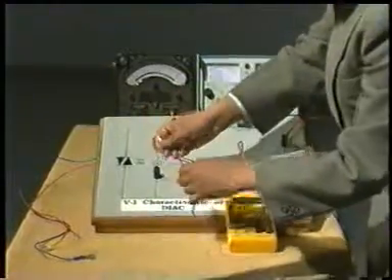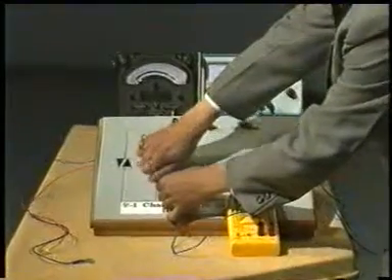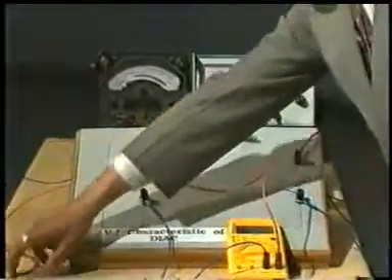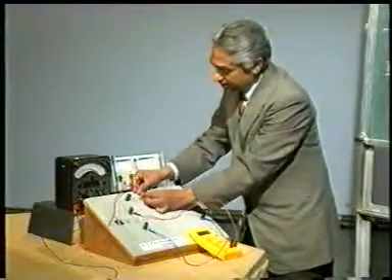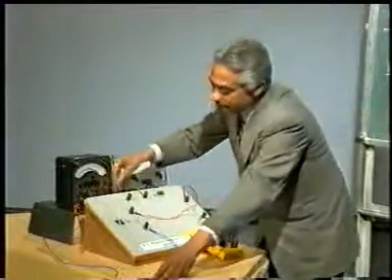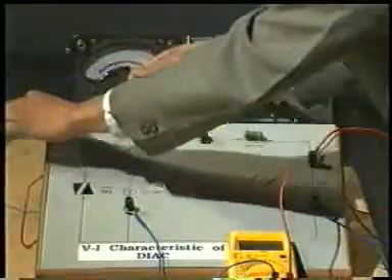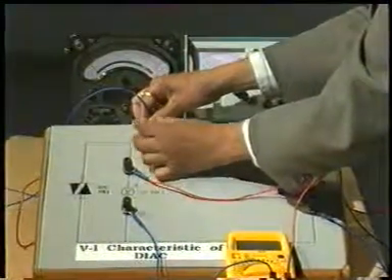The negative, that is the blue one, will go at the black terminal, and this analog multimeter will be connected, the positive will go here. This is going to be connected as an ammeter, of course, and the blue one, which is negative, will be connected across the black terminal.